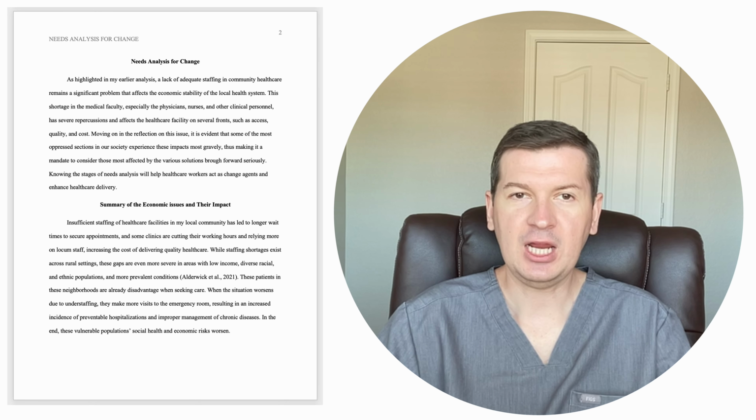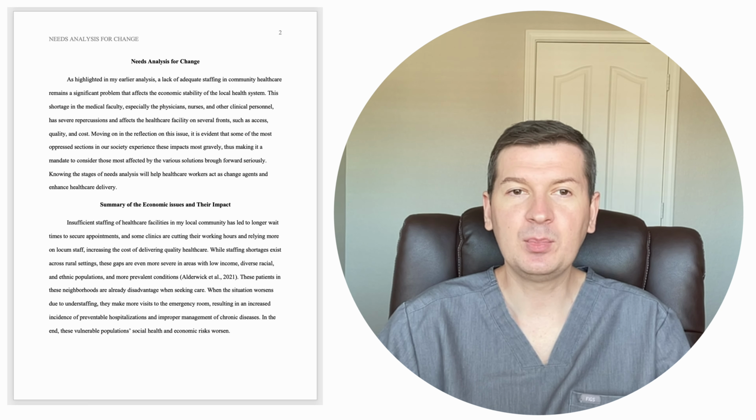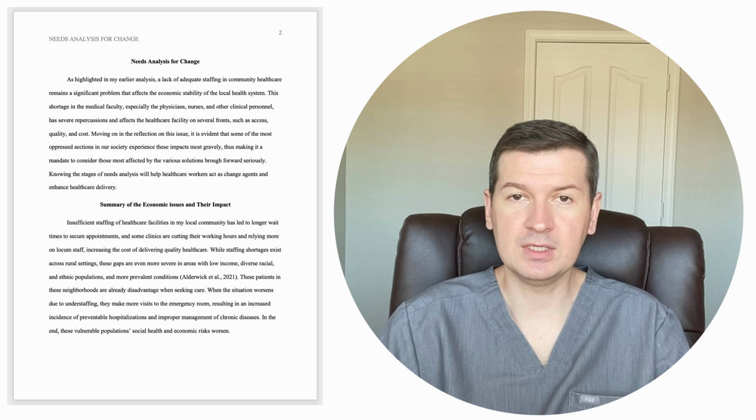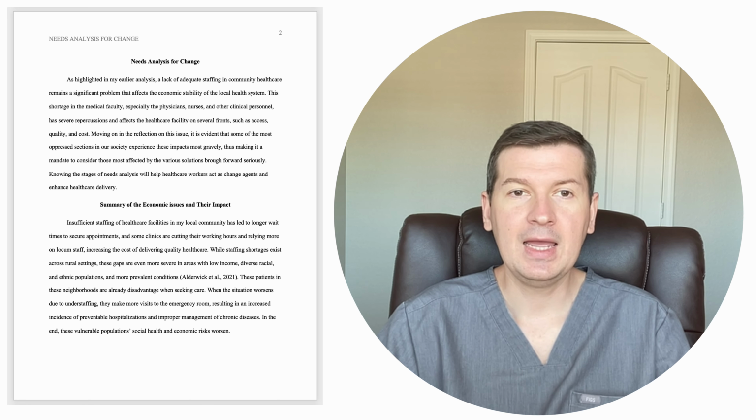Needs analysis for change. As highlighted in my earlier analysis, a lack of adequate staffing in community healthcare remains a significant problem that affects the economic stability of the local health system. This shortage in the medical faculty, especially the physicians, nurses, and other clinical personnel, has severe repercussions and affects the healthcare facility on several fronts, such as access, quality, and cost.